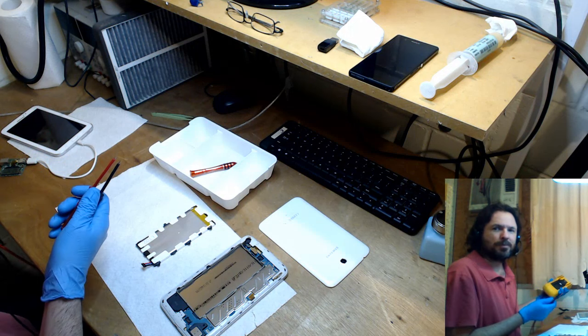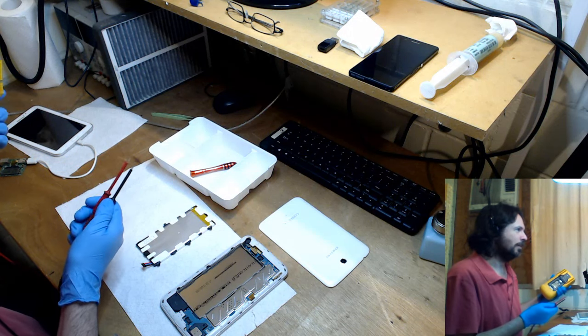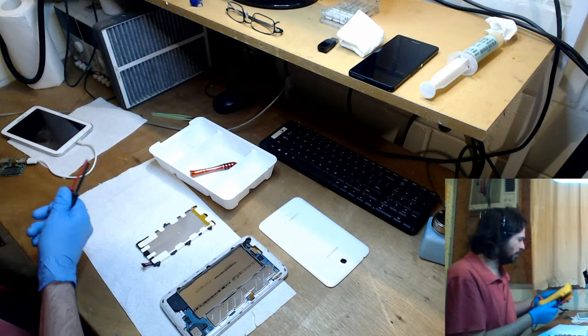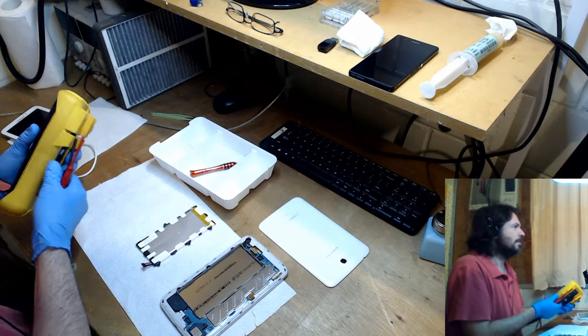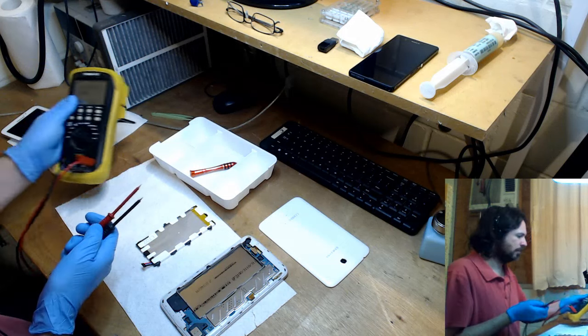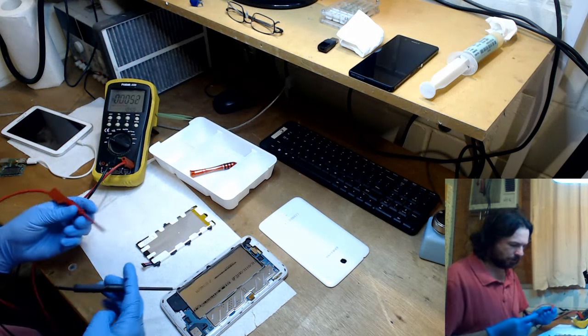So it seems like we've got everybody doing Galaxy tabs at the moment. ITM2, Keith is also doing a T210. Okay, let's have a look.